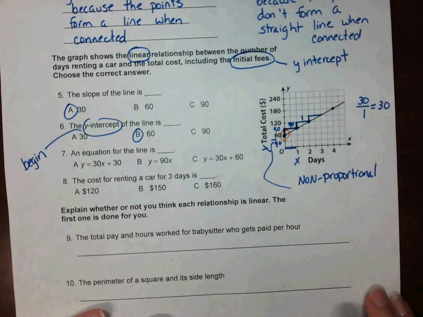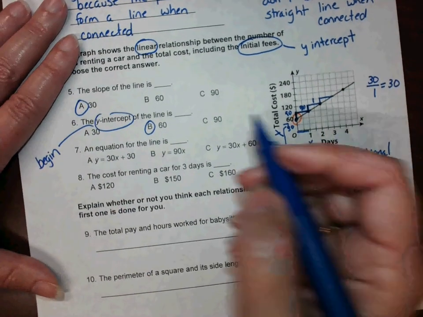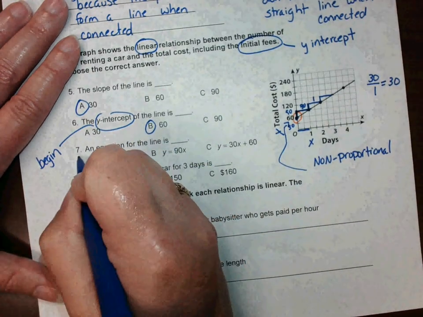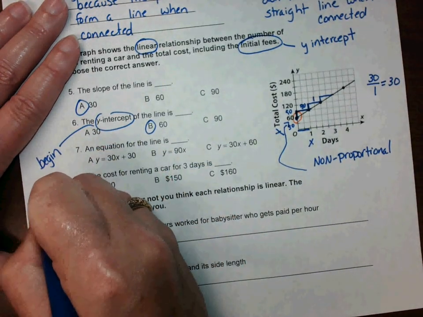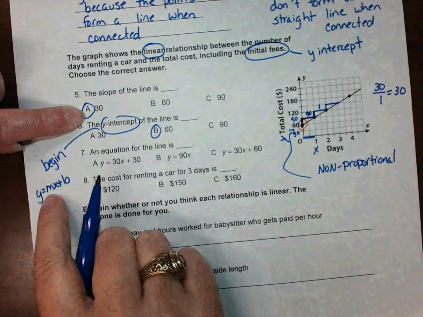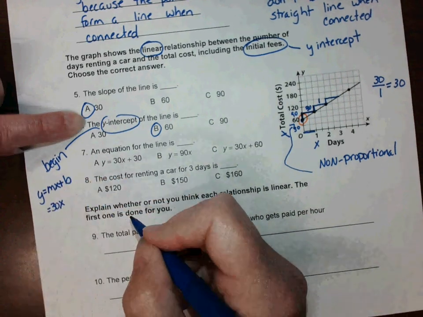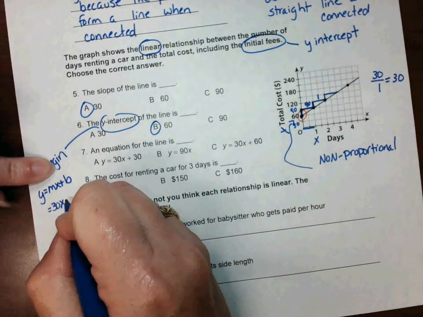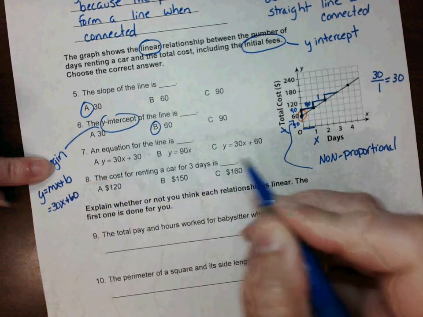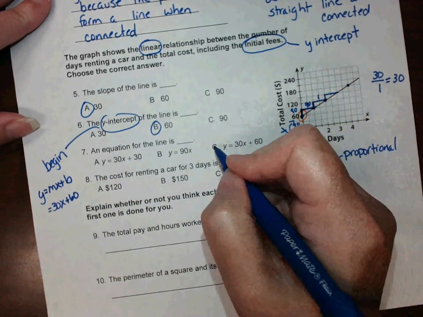Okay. It says an equation for the line is, remember, your equation has to follow this format, y equals mx plus b. So you put your slope where the m is, so that's 30x, and my y-intercept is 60, plus 60. So that would be answer choice C.